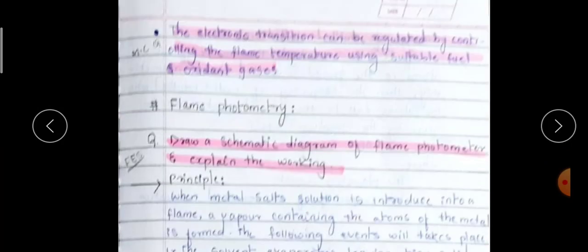One important thing is that the electronic transition can be regulated by controlling the flame temperature using suitable fuel and oxidant gases. It is very much important.